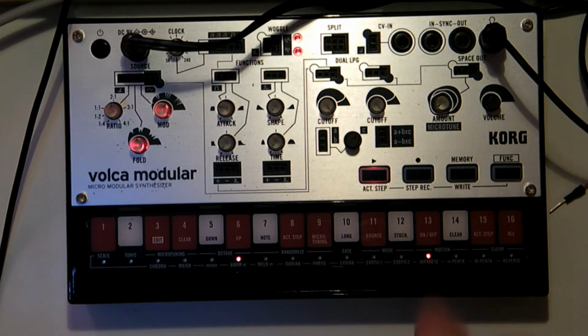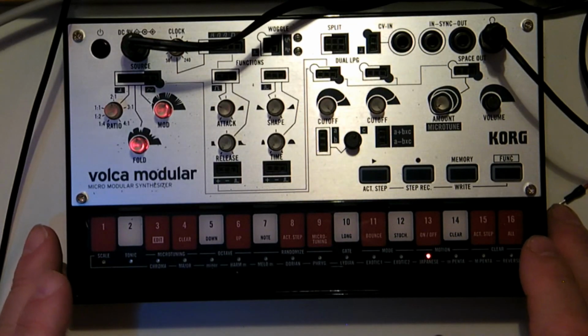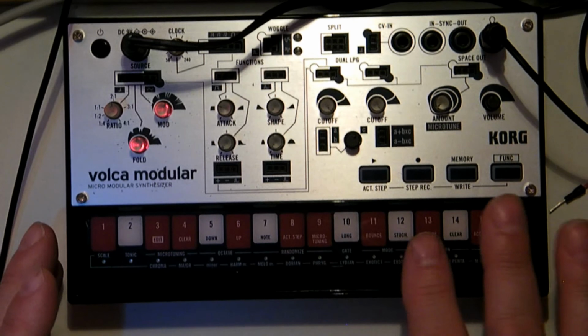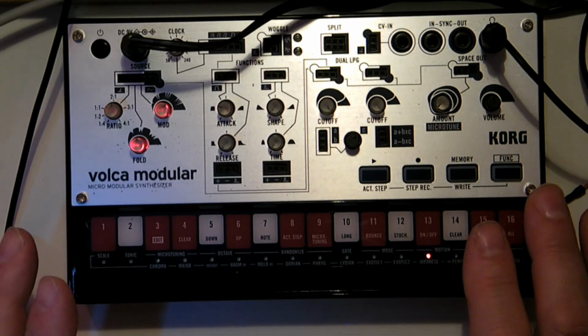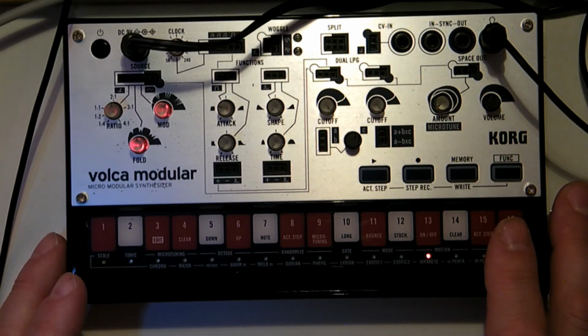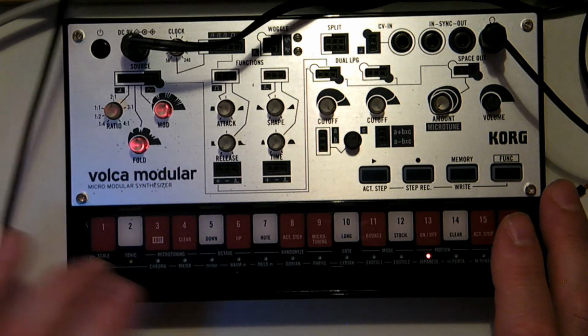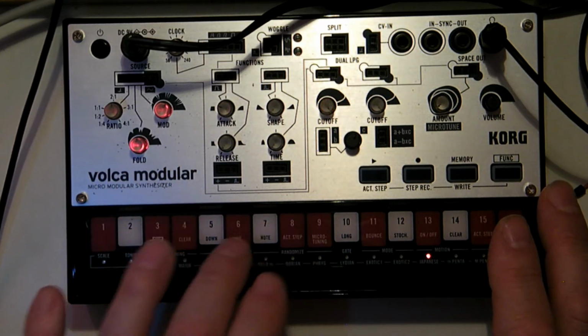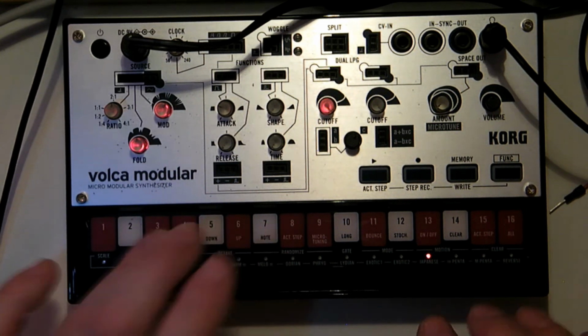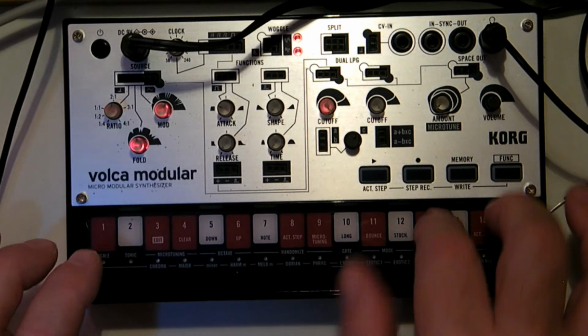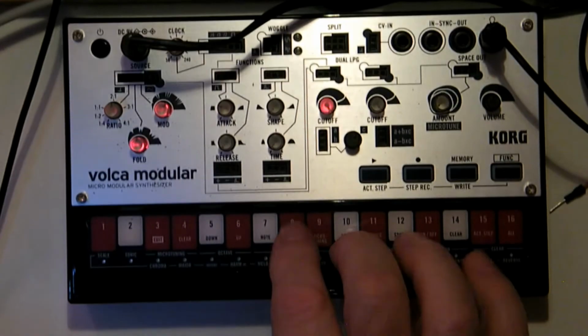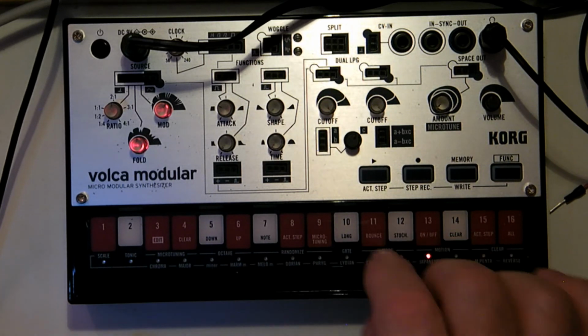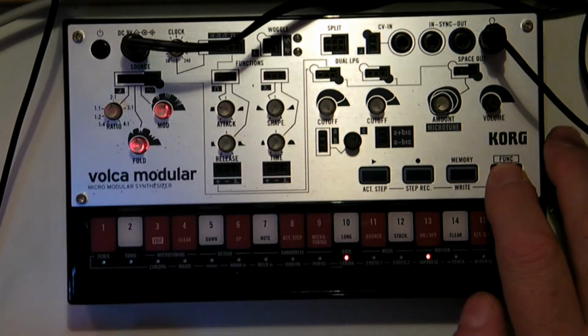Let me stop this wonderful sequence. My playing on the keyboard without any sequence running is not touched by this function, however. Let me demonstrate this. Wow, terrible keyboard. And now long.